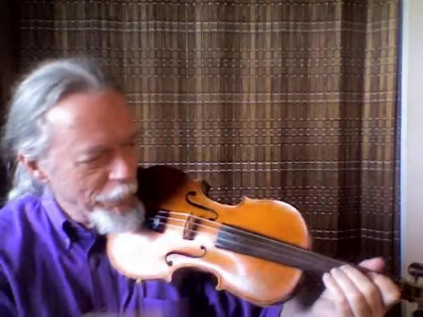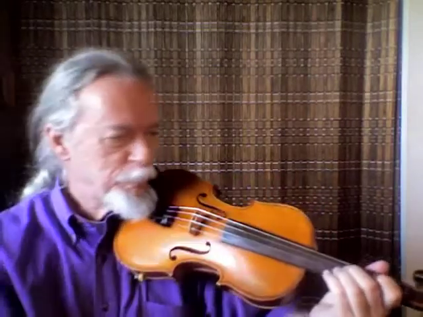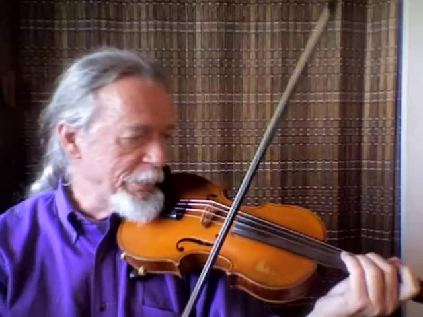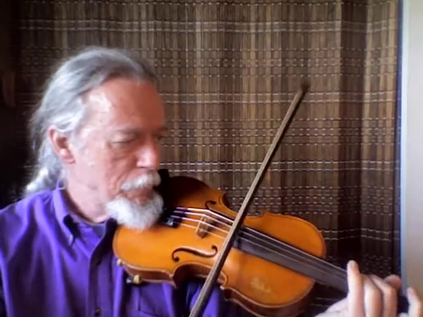Similarly, moving to the next whole step also leaves a space where you can put a finger in between. Now, if there's no room for a finger, that is a half step. So that's our rule of thumb on whole steps and half steps on the violin.